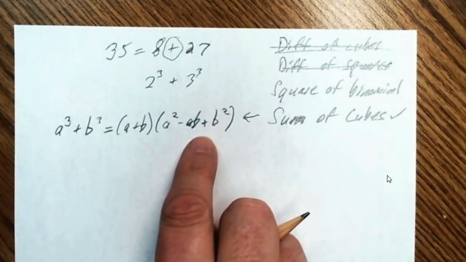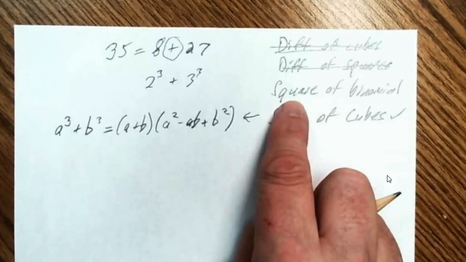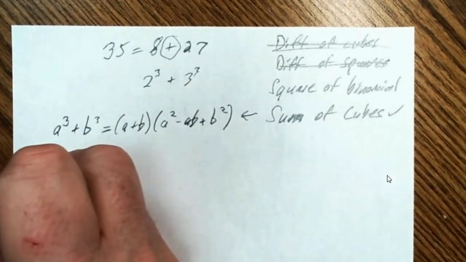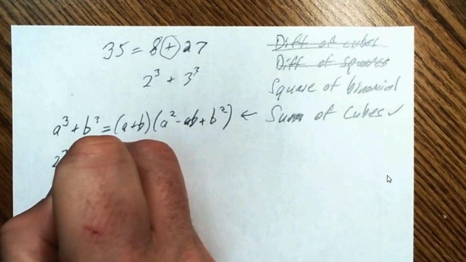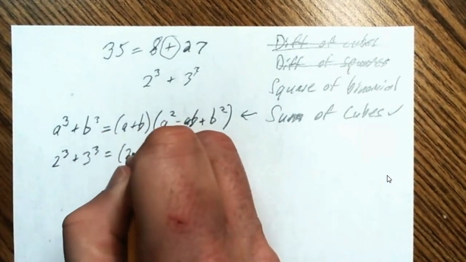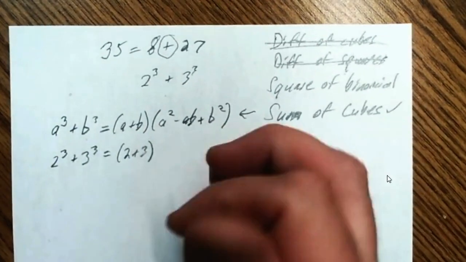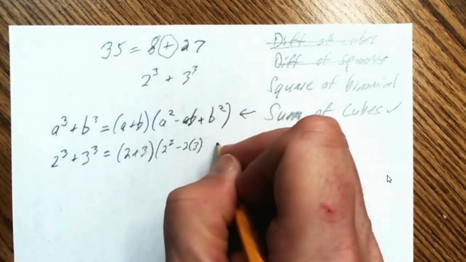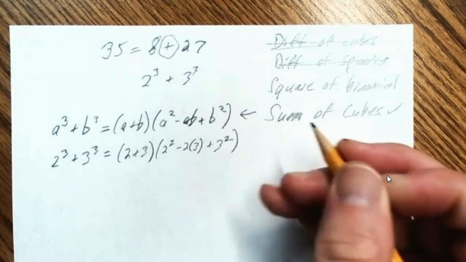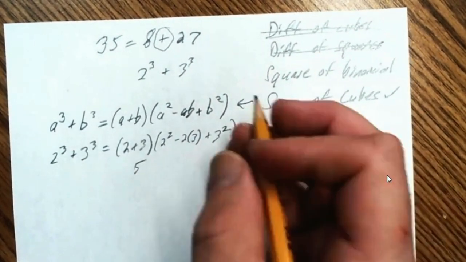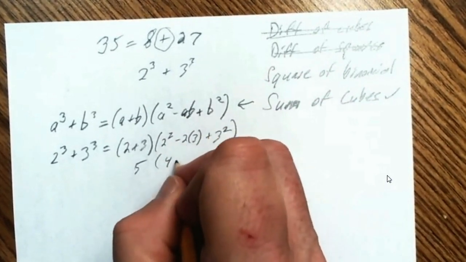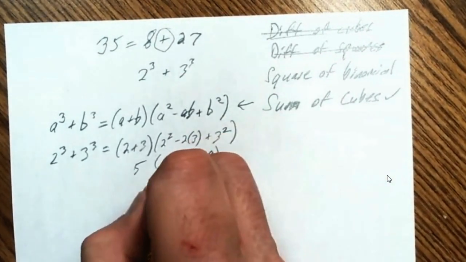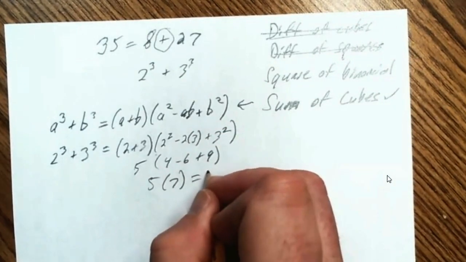Now we did have something similar to that because we looked at squares of binomials. Similar, but this is saying, could you prove this with this? Well, if this was 2 to the third plus 3 to the third, would that equal 2 plus 3? Because that's what a and b is. Times 2 squared minus 2 times 3 plus 3 squared. Well, 2 plus 3 is 5. 2 squared is 4, minus 6, plus 9. 4 minus 6 is negative 2, plus 9 is 7. So this would be 5 times 7, which equals 35.